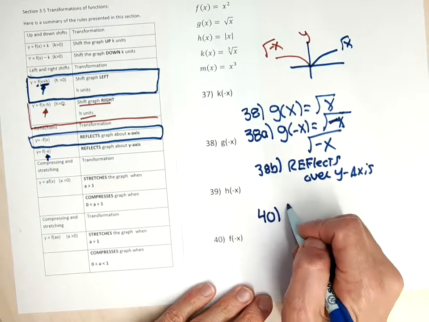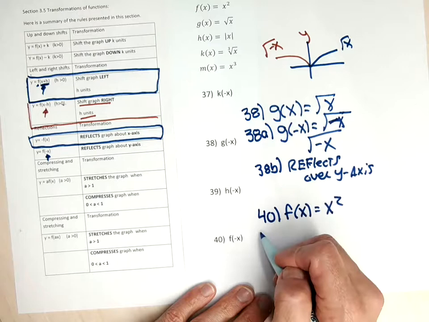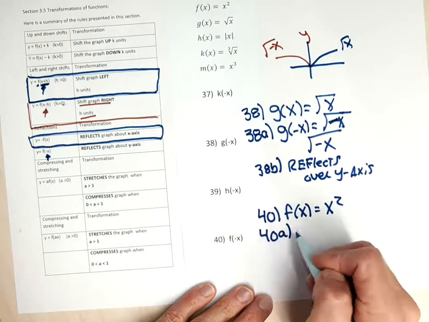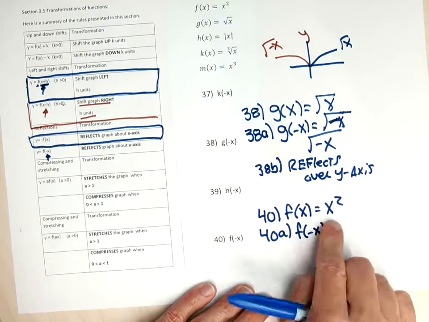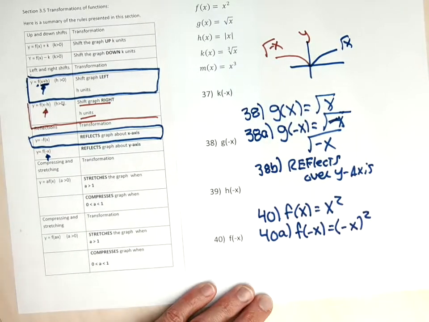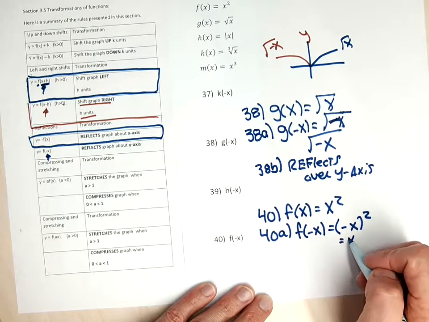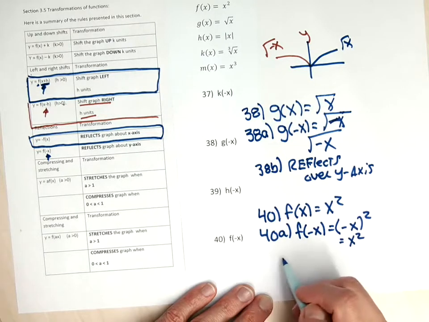Problem 40 calls out the function x squared. Part A wants me to find f of negative x. Because it's in a parentheses, I need to put that in a parentheses, because the x squared doesn't have something that works as a parentheses. That's the find each function. This is actually the same as x squared, because if you square a negative, it just gets positive. So both of these would be correct answers for part A.